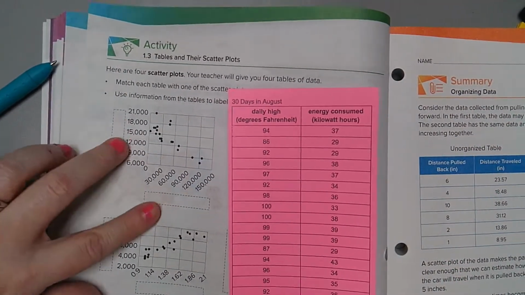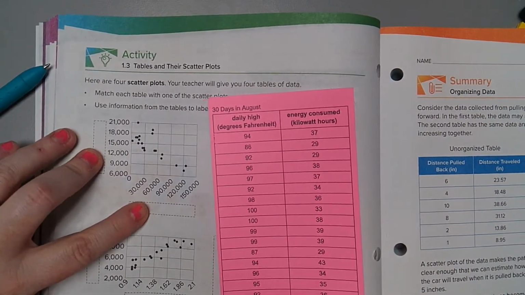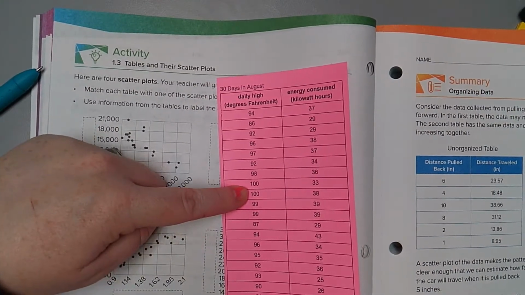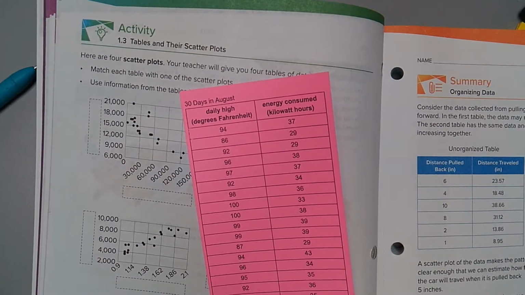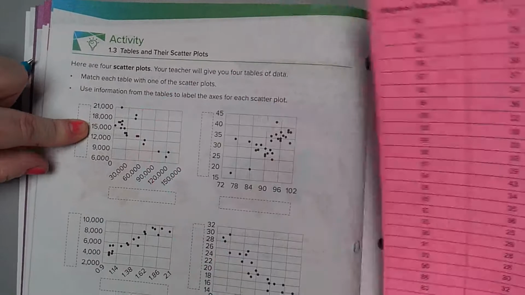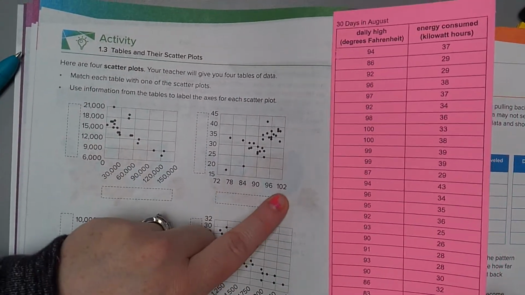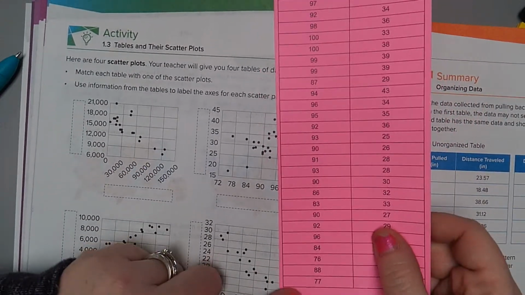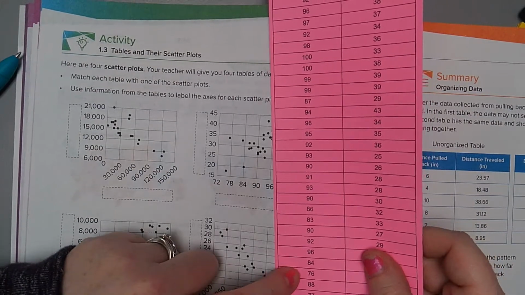So this first one, we're in the thousands, 10,000s. This isn't. These are just the tens. We have 100. Otherwise, we have 10s, 20s, 30s, 40s, all the way up to 100. So this one can't work. Then we have this next table, which goes from 72 to 102. So this, we have 77 is the lowest I think I see. 77, 76.